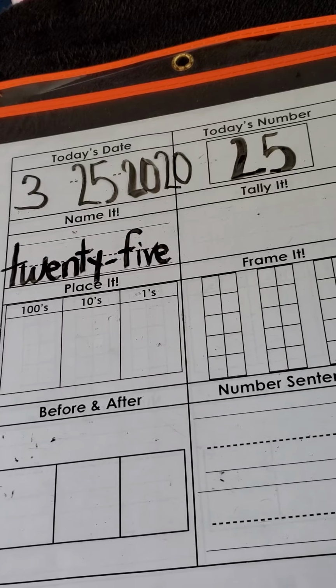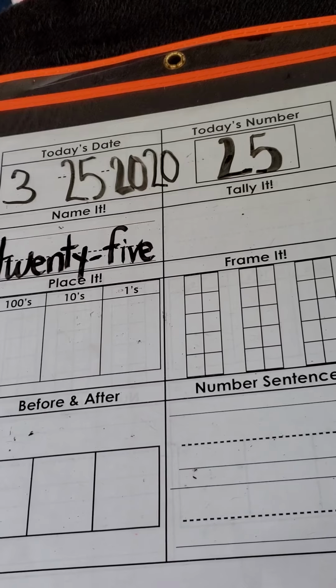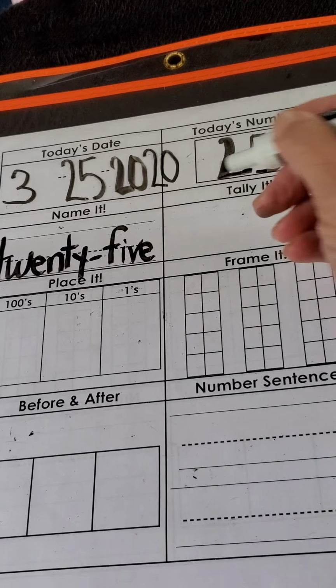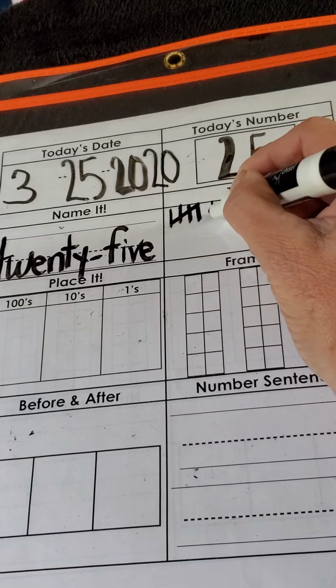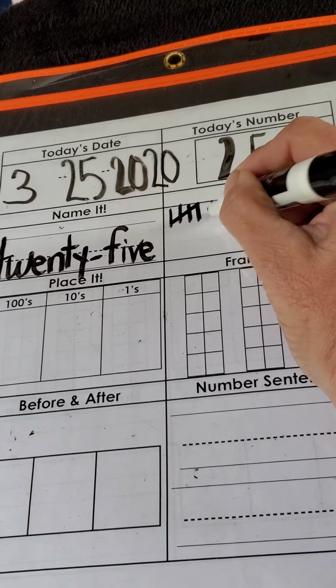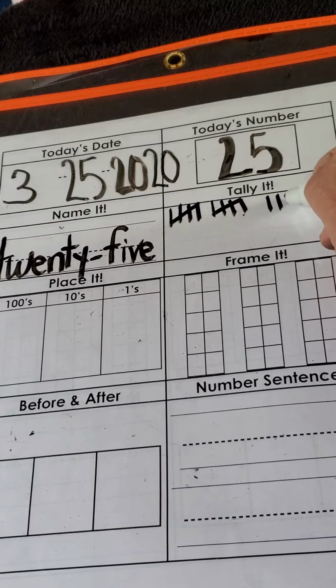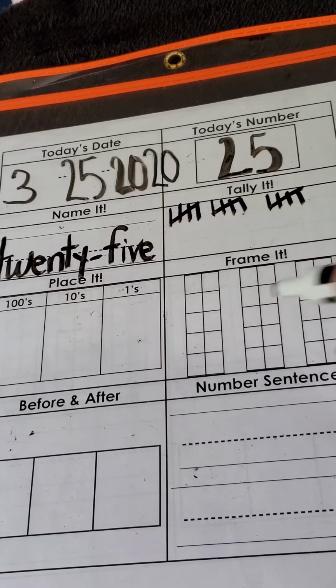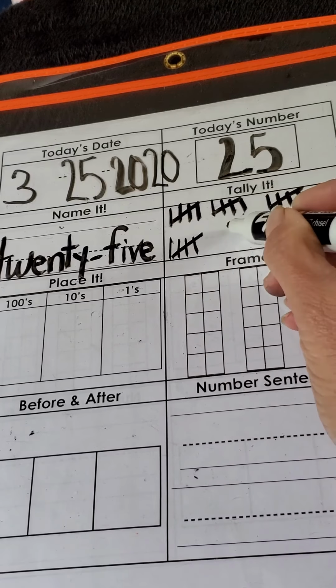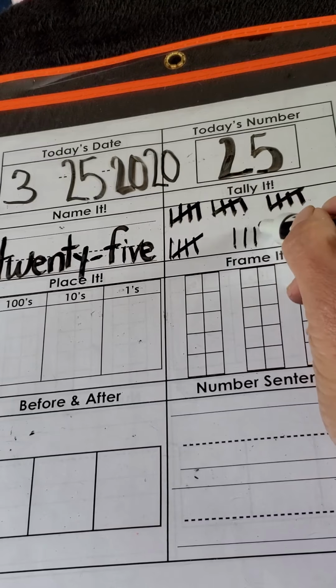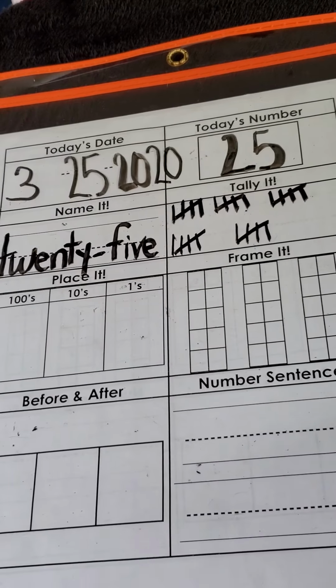Great. Now we're going to go to tally it. So today we're going to be doing 25 tallies. Remember, as you're counting, every time you move 5 more, it's going to get a bundle. Okay, ready? Here we go. 1, 2, 3, 4, 5, 6, 7, 8, 9, 10, 11, 12, 13, 14, 15, 16, 17, 18, 19, 20, 21, 22, 23, 24, 25. Great job.